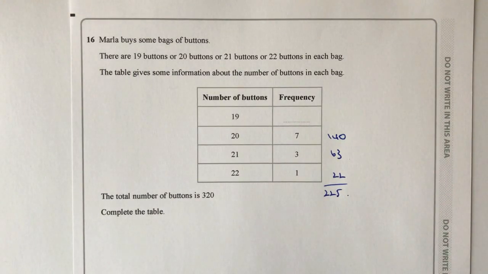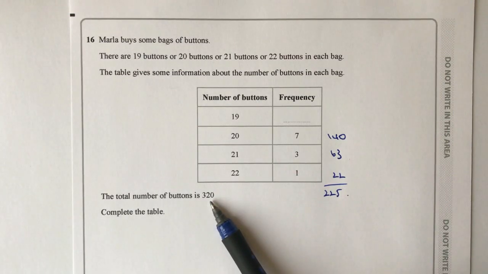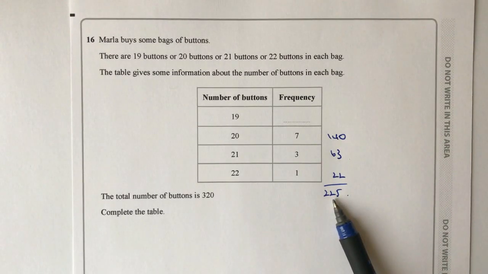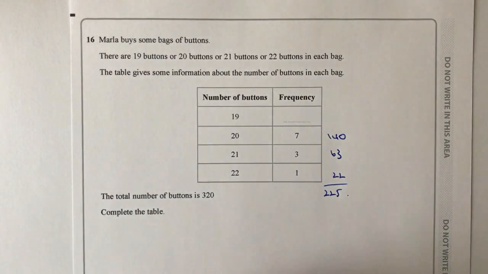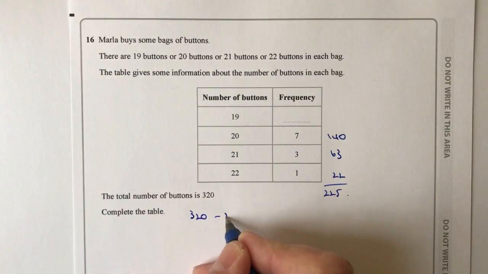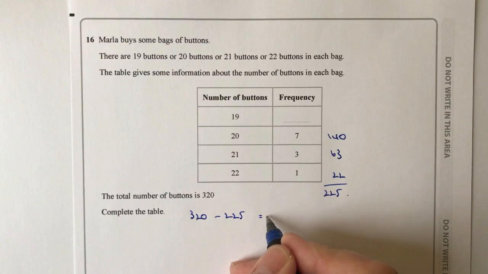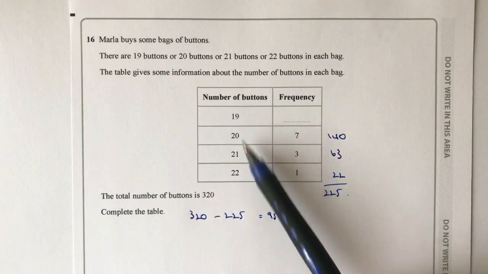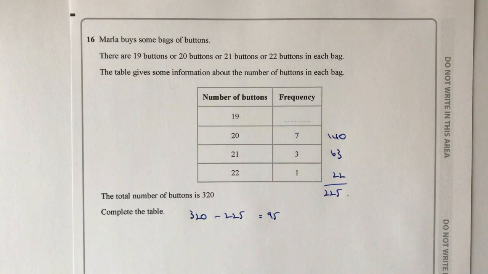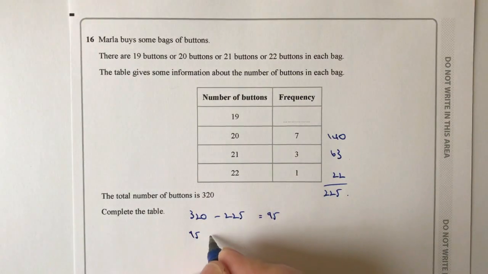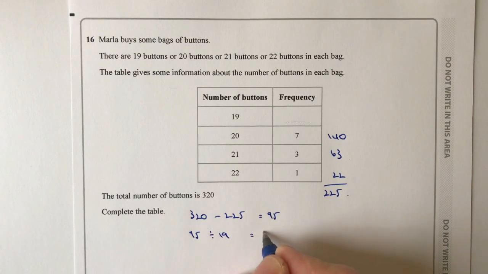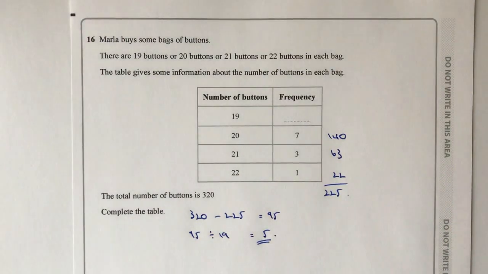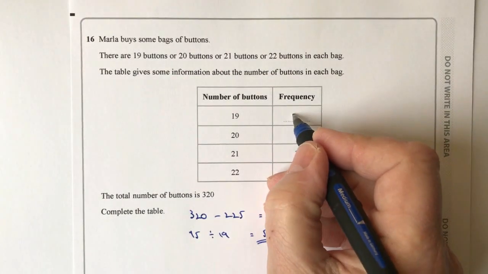However, the problem is that the total number of buttons is 320, but I've only come up with 225. So the difference between the two is going to be 320 minus 225. That's going to equal 95. Now those 95 buttons must be in these bags of 19. So really the calculation is going to be 95 divided by 19. And very neatly, that works out at 5. So therefore, there must be 5 bags with 19 buttons in.